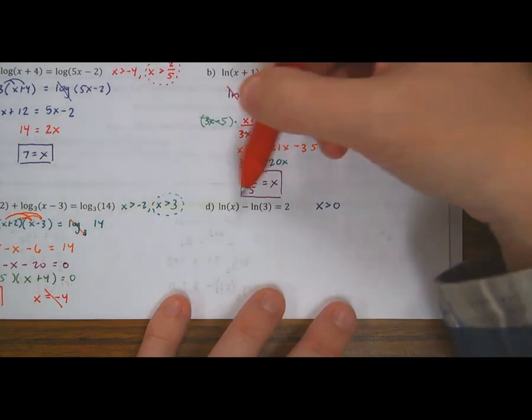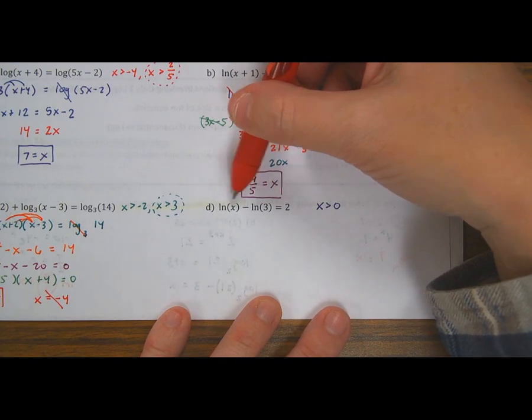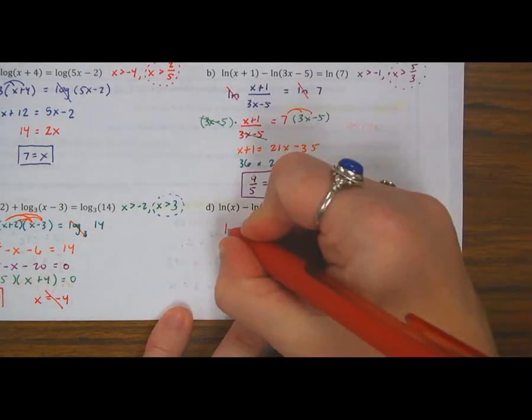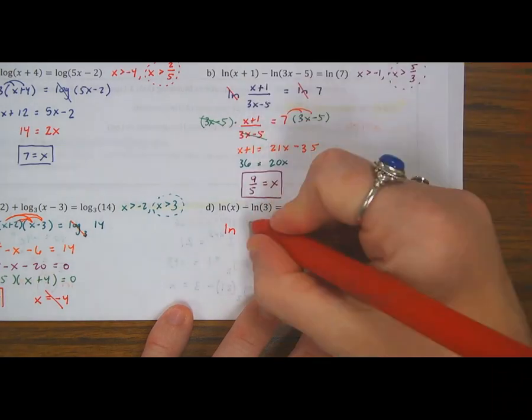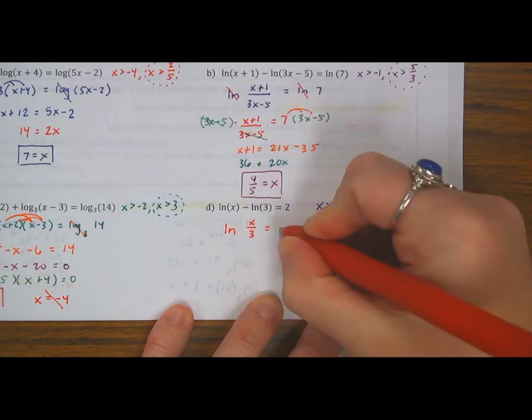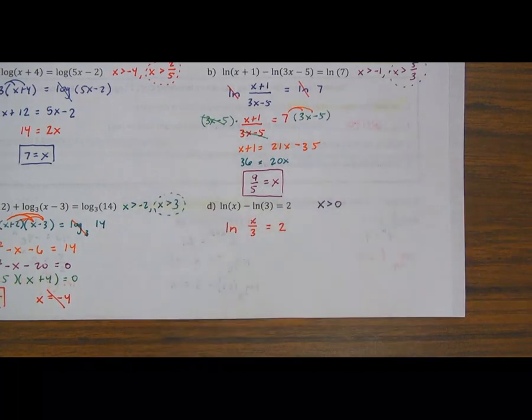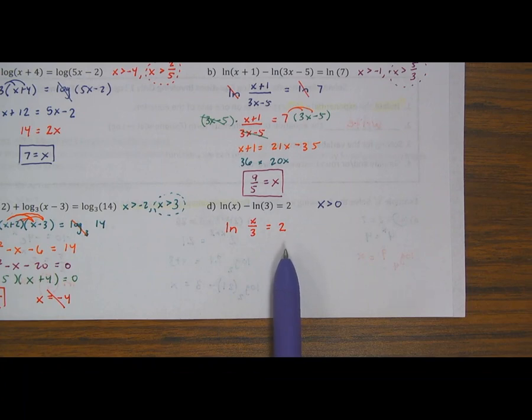So here we go. We're going to shrink this down into a single logarithm. So that's going to be natural log of, we're going to use the quotient property, x over 3, equals 2. Now, I want you to notice we don't have a log on each side, so we're going to solve this like we did those right up there at the top of the page. Once you have your logarithm isolated, switch it to its equivalent form and solve.